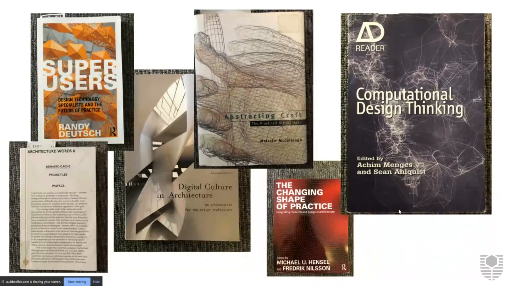And finally, Computational Design Thinking by Achim Menges and Sean Ahlquist, which is basically a reader of really fascinating articles that inform or are really important to thinking about computational design. So, articles by Robin Evans about translation, and even very contemporary articles as well. But I think, for anyone who's getting into computational design or wants to understand it beyond just a series of processes or workflows or scripts, that book's fascinating, and it really situates the practice within a much larger historical and theoretical framework, which for me has been really important to ground my own practice.